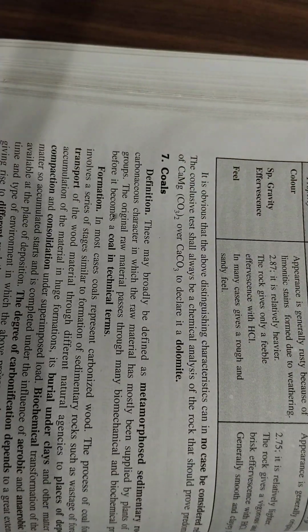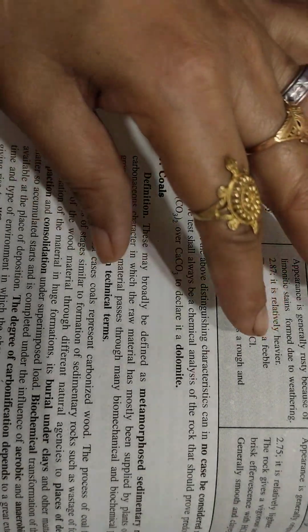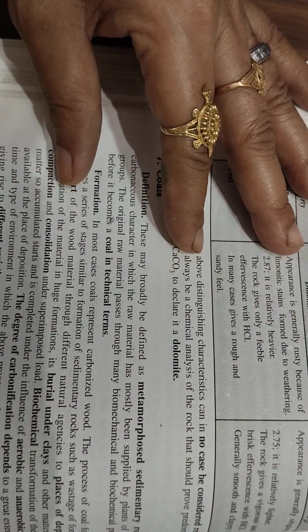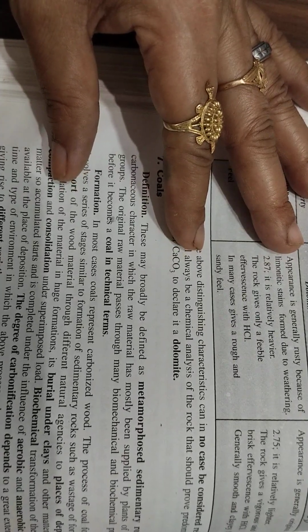Biochemical transformation of the organic matter so accumulated starts and is completed under the influence of aerobic and anaerobic bacteria available at the place of deposition.